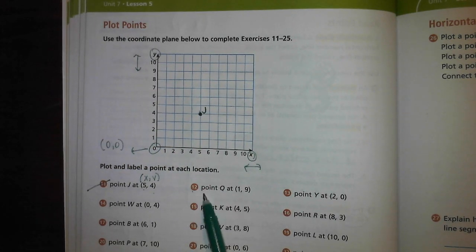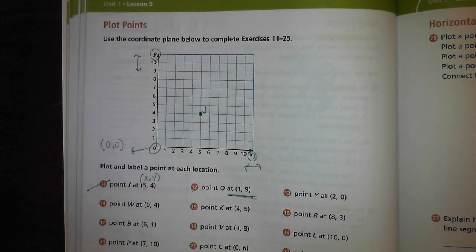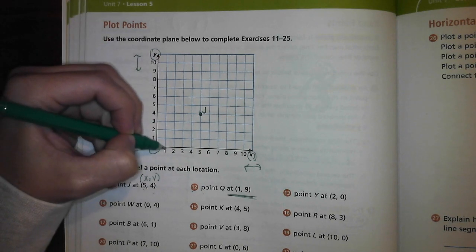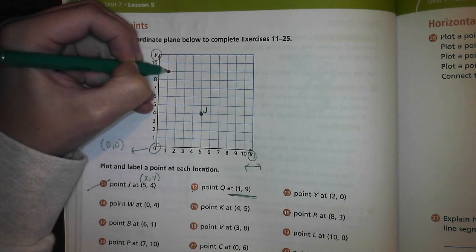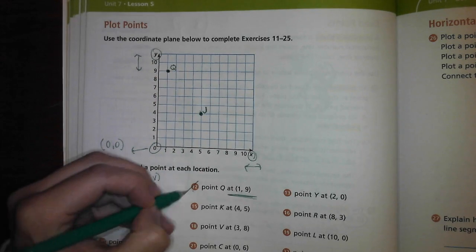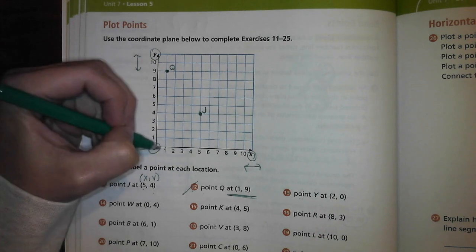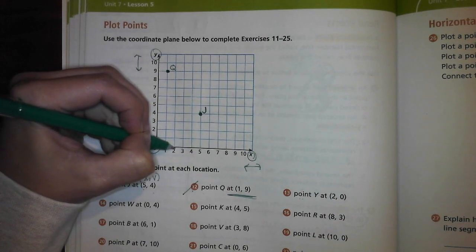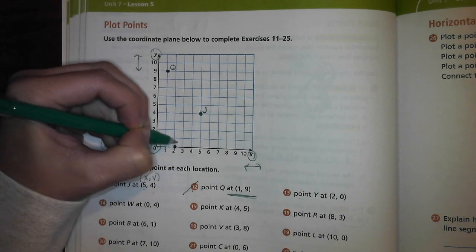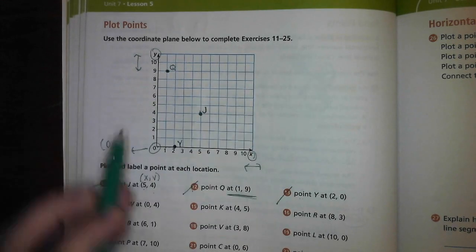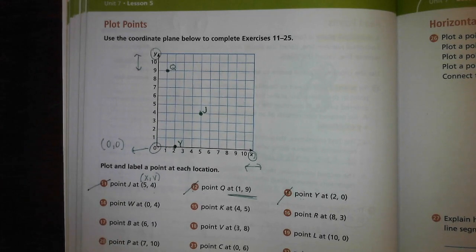Here it says, number 12, point Q at, and this is the location, 1, 9. So for X, I go over 1, and then I go up 9. Where the two lines meet, I put a dot, and I label it Q. Next, point Y at 2, 0. So that's over 2, up 0. So I put it right where those two lines meet, and I label it Y. So it's always sideways, then up and down. That's how you plot points.